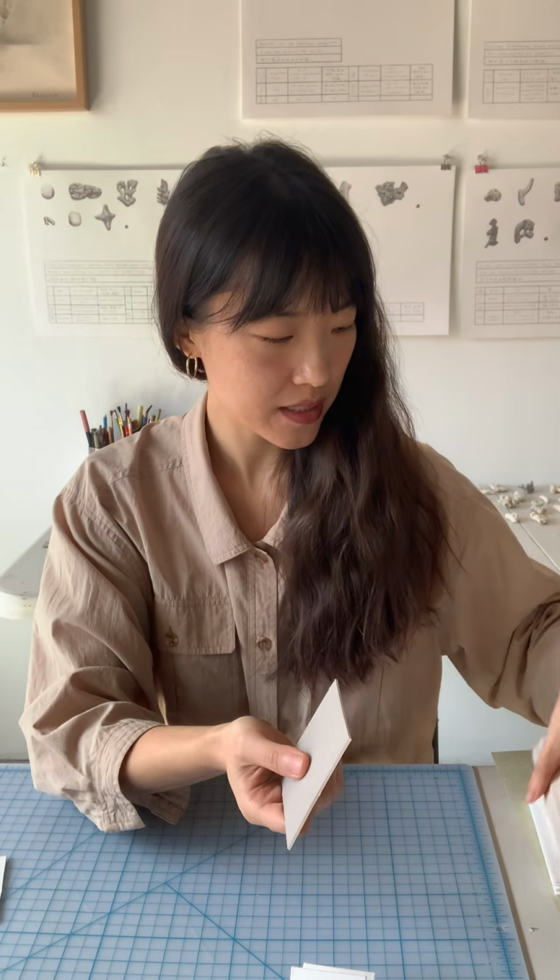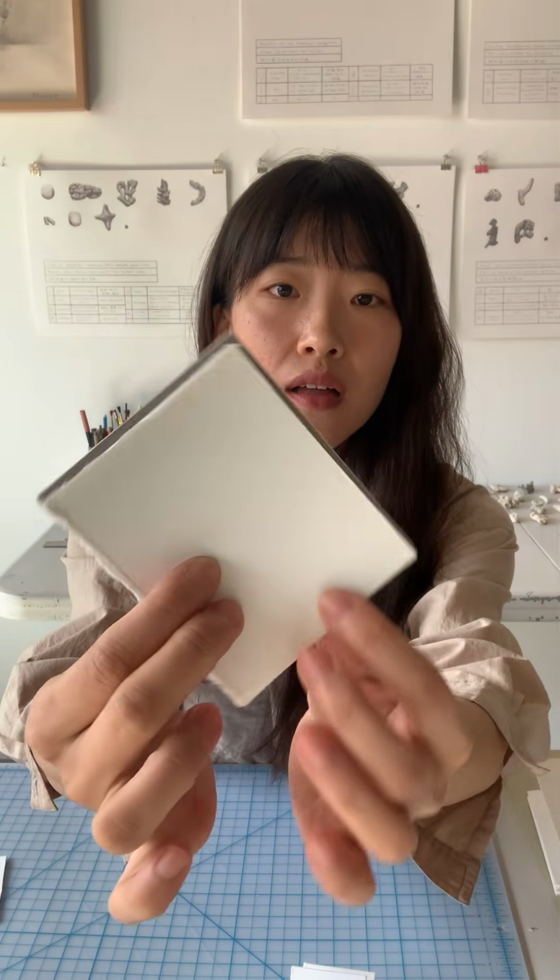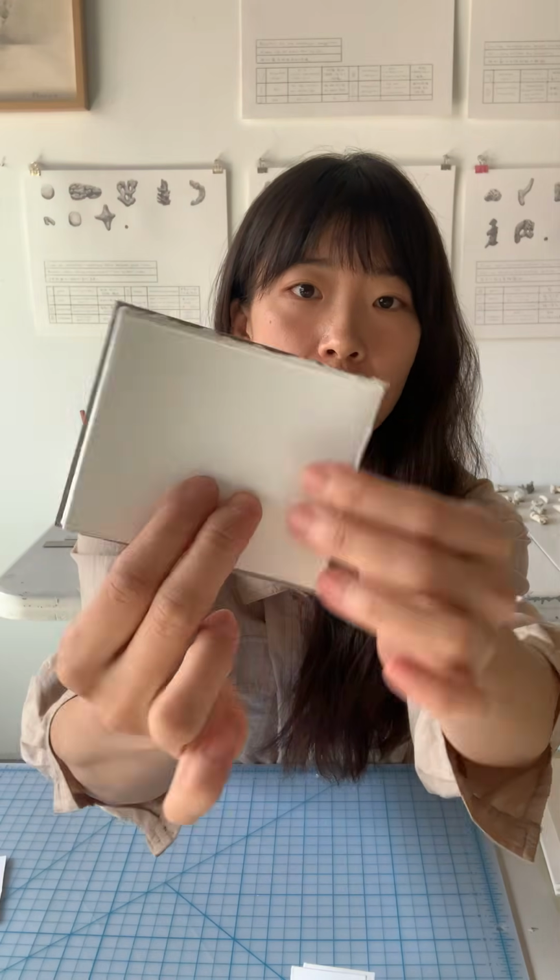You just want something that's a little bit solid and can protect your text block. And I cut it slightly bigger than my text block all around, so I can give it more protection.